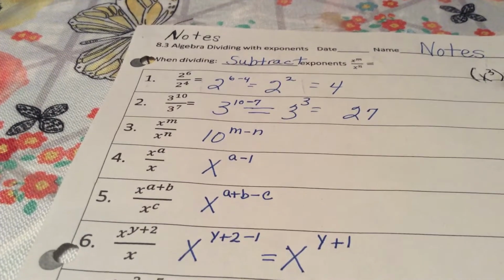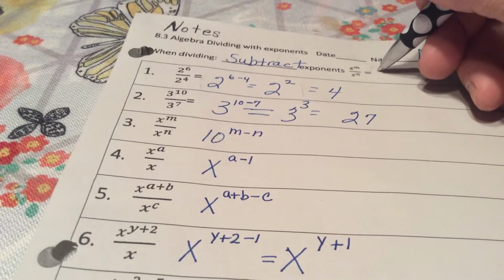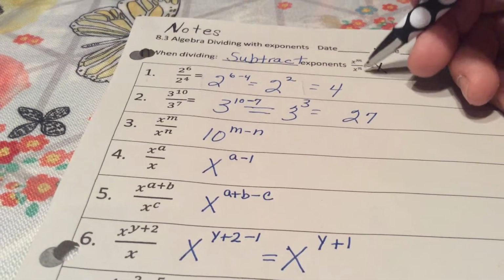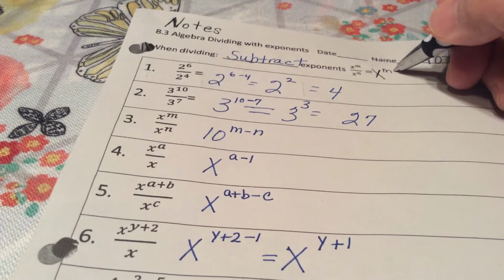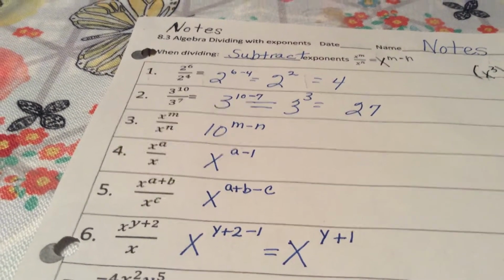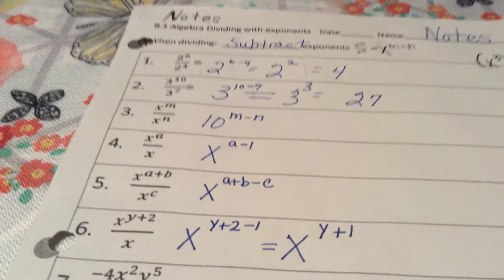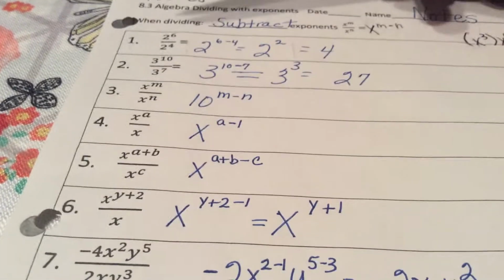Division is a shortcut for subtraction. So for this, x to the m divided by x to the n is going to be x to the m minus n power. We are going to subtract, and I would suggest that if you have any negative numbers that you actually write this out, because most people make their mistake when they don't write it out.